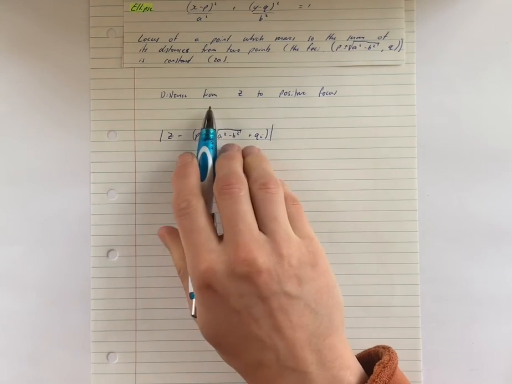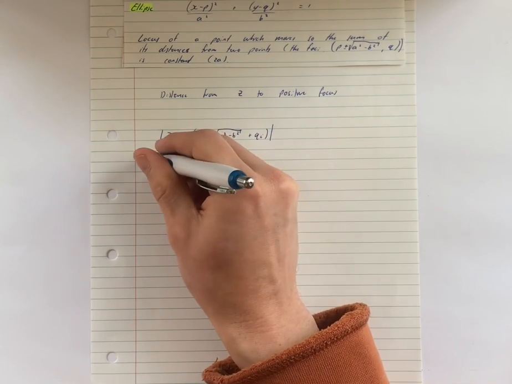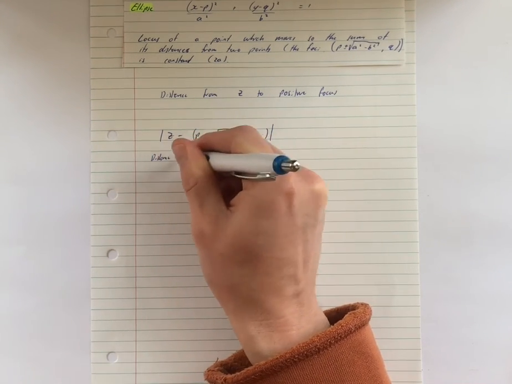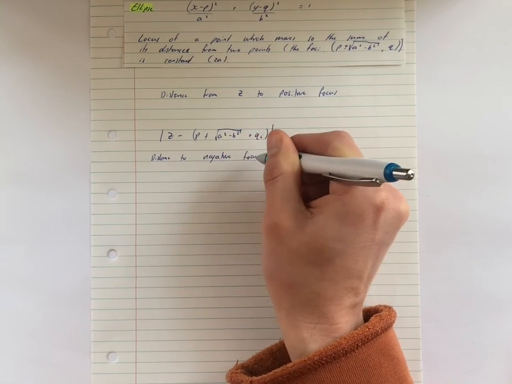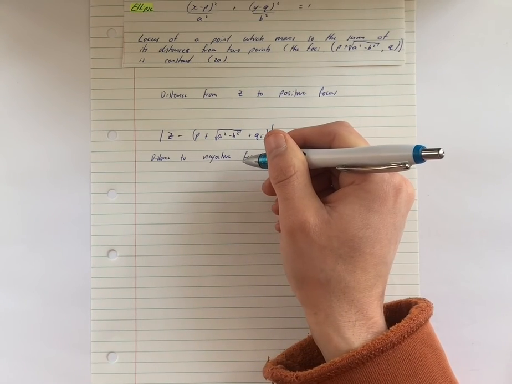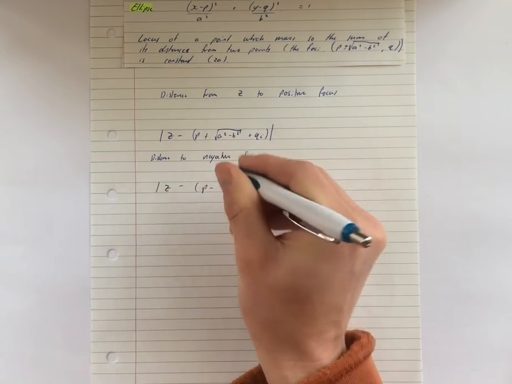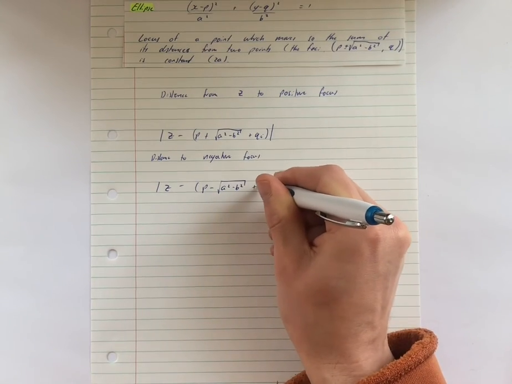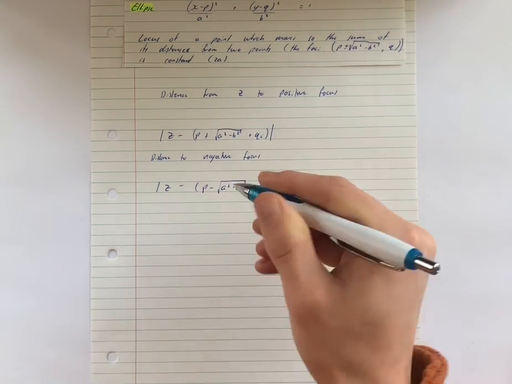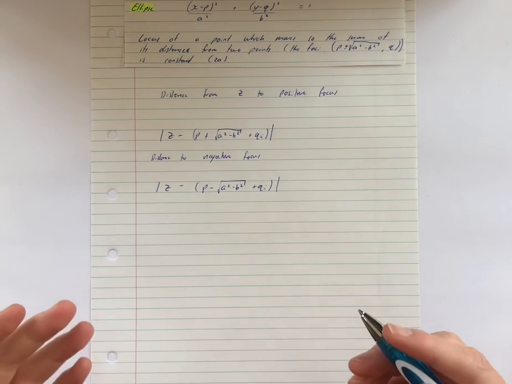That is the distance from z to the positive focus. And the distance to the negative focus is just |z - (p - √(a² - b²) + qi)|. So it's just changing that sign there. And so when we add those together, it should be constant at 2a.